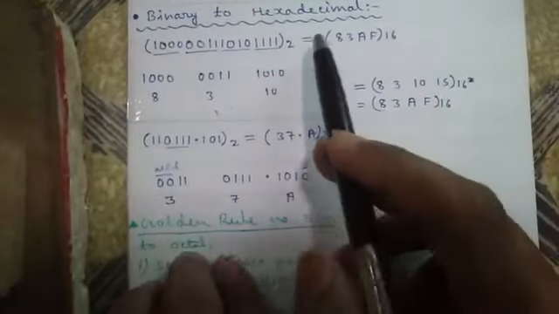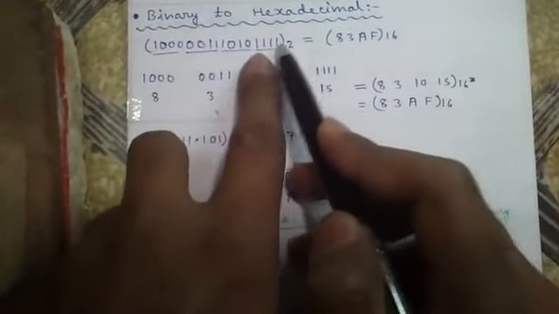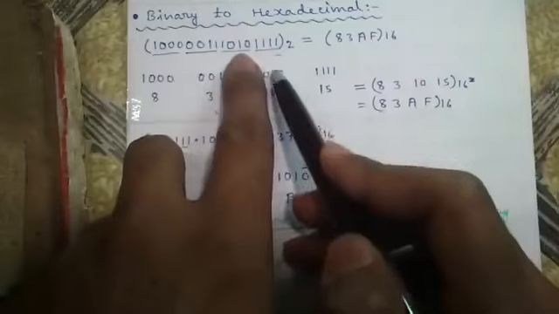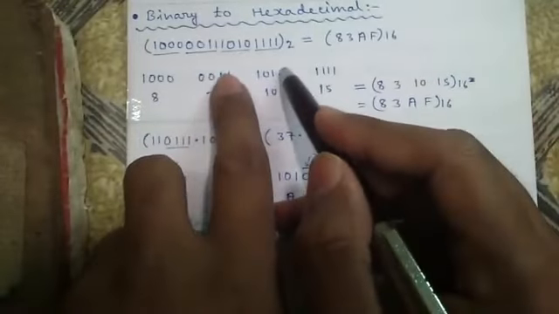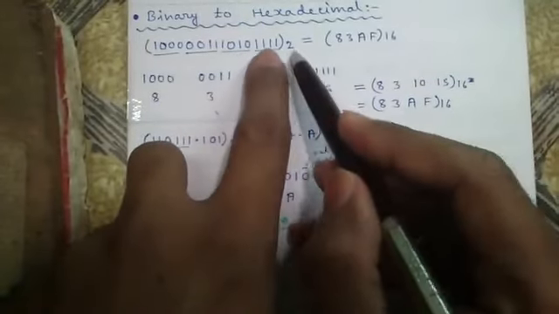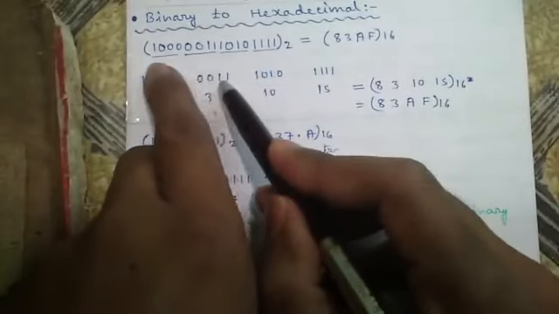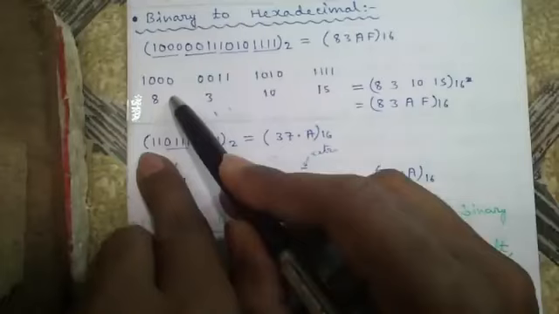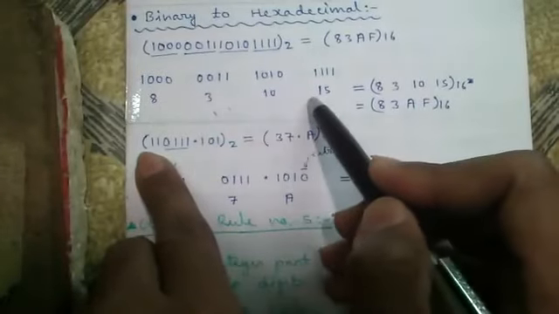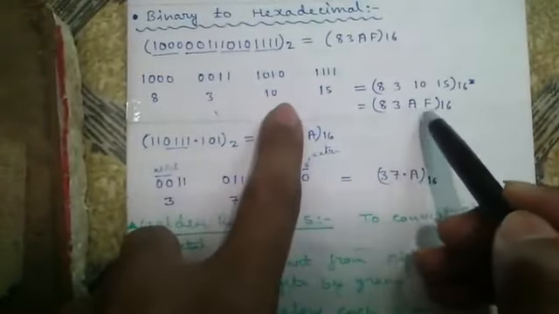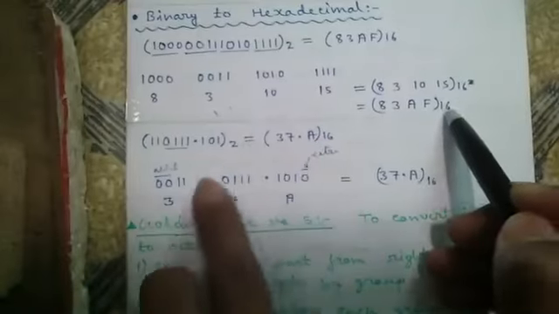Binary to hexadecimal conversion. This time, the same process, right to left scanning, but this time group in groups of 4. So 4 ones, 1010, 0011 and 1000. Becomes 8, 3, 10 and 15, or 8, 3, A and F in hexadecimal.